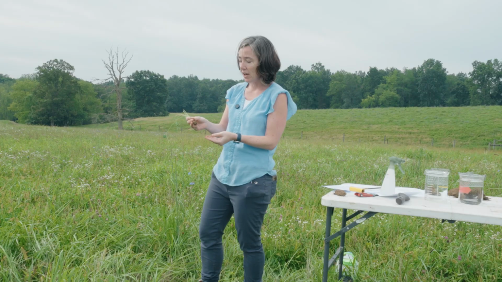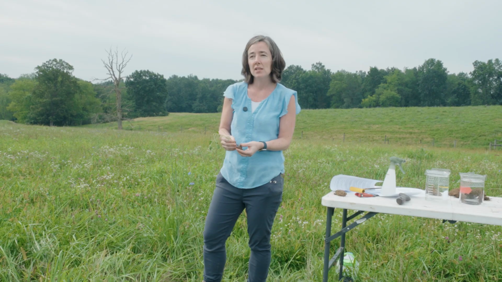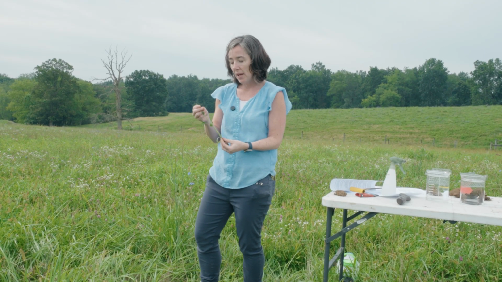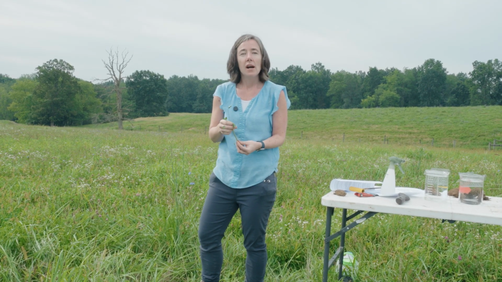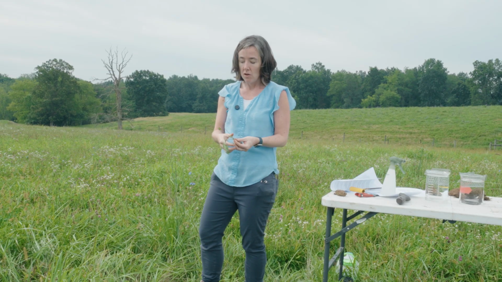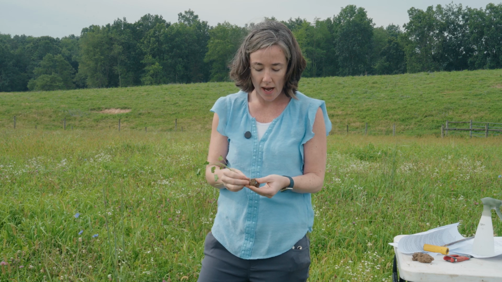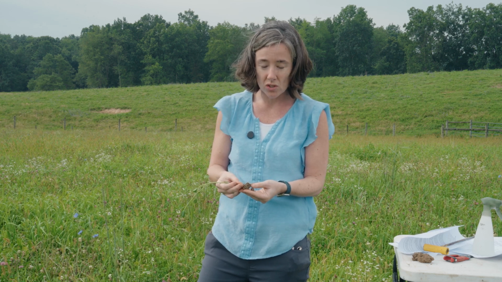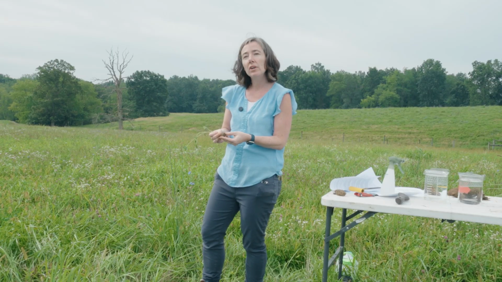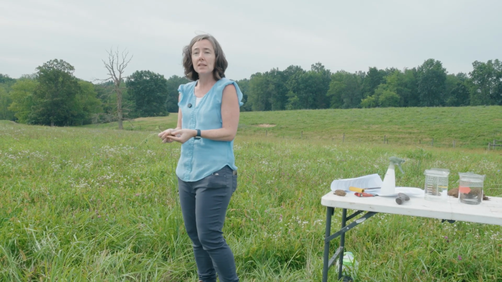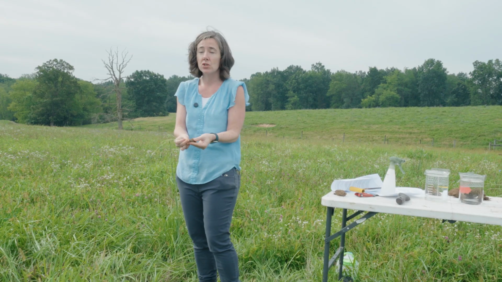So one very classic example of that is with legumes. So plants like clover and alfalfa form special relationships with bacteria underground. They actually have these structures on the roots called nodules. And if you look at them, it can look like the root's infected, but this infection is beneficial.